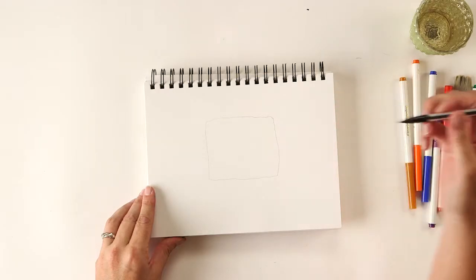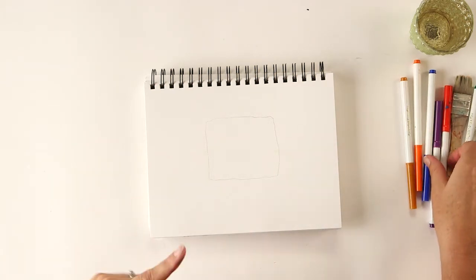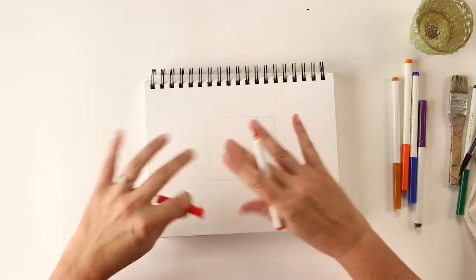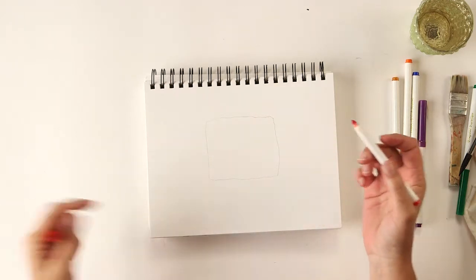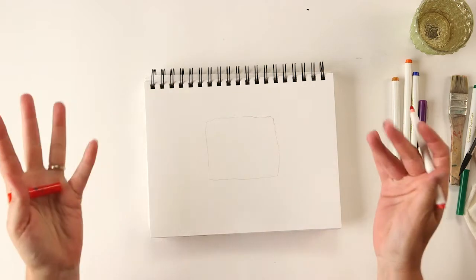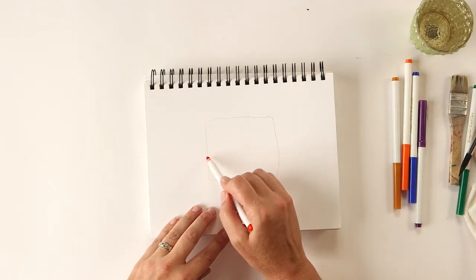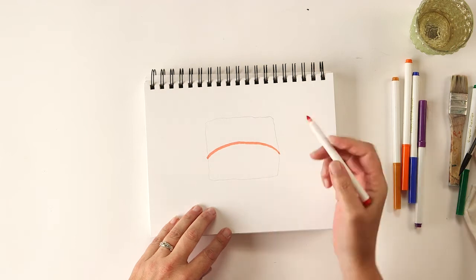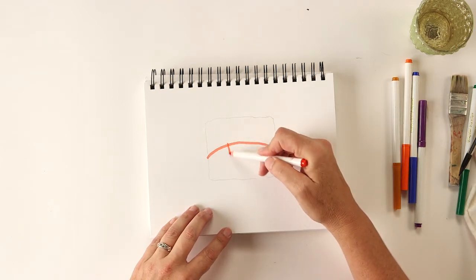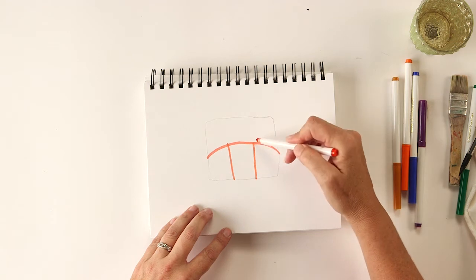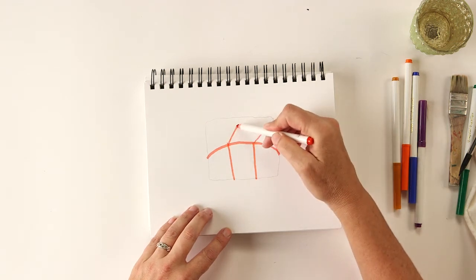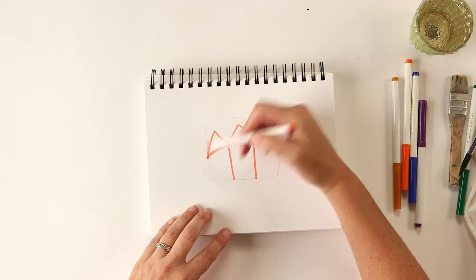So I'm just going to get started here. The first thing I'm going to do is just give myself a little box to draw from. This is an optional step. You don't have to do this, but it just helps me know where to stop. I'm going to pick red for my first layer, and I'm going to do a little scene of houses. Remember that Hundertwasser liked curvy lines. And these are kind of straight, but I also want houses or the feeling of houses.